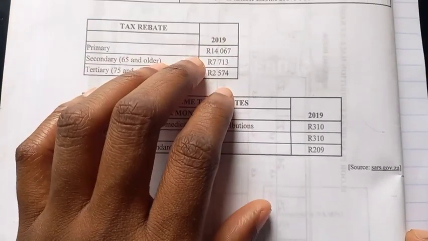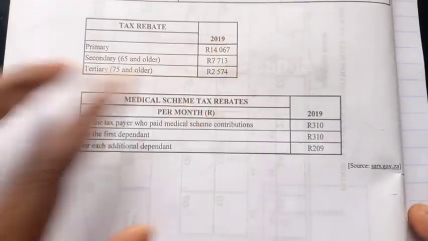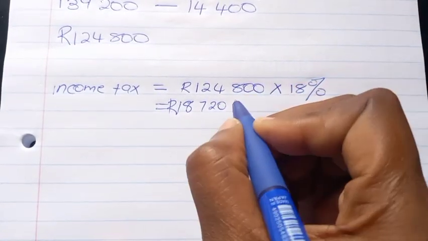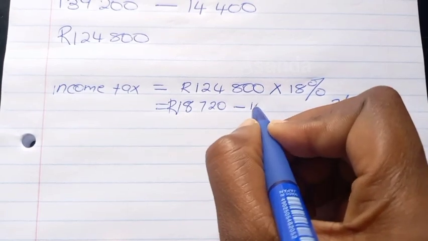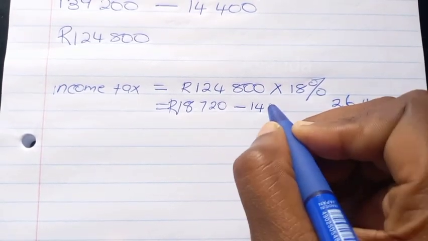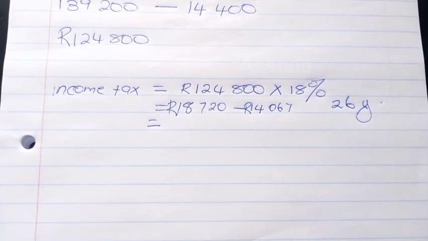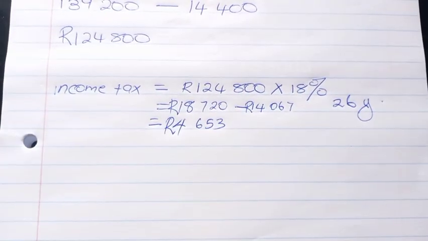Don't call it a discount, it's a rebate. 14,067 Rand. So we go to the answer and say minus 14,067 Rand. Sally is not going to pay the expected tax of 18,720 Rand because she's 26 years old. She's actually going to pay 4,653 Rand for the whole entire year.